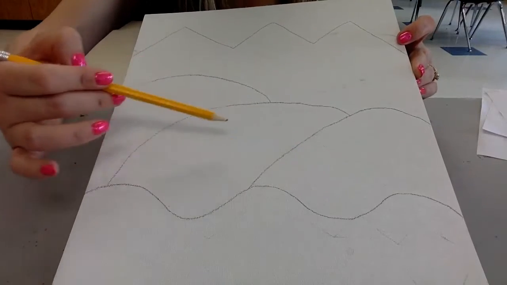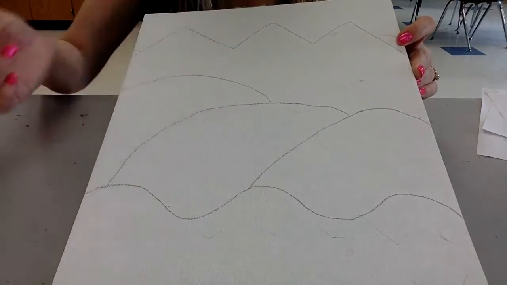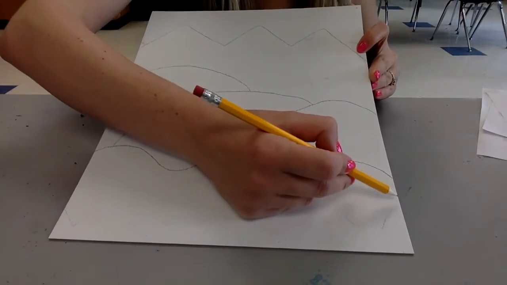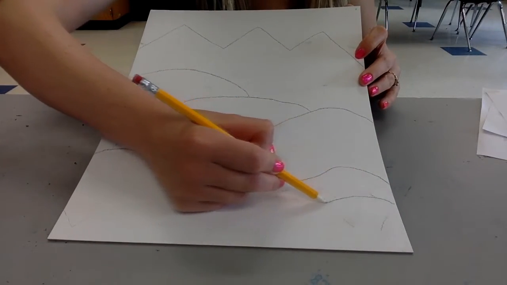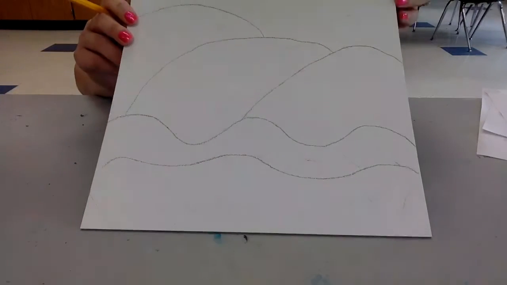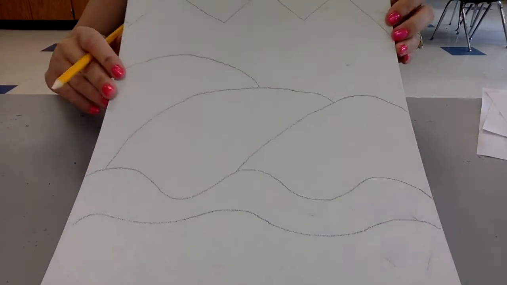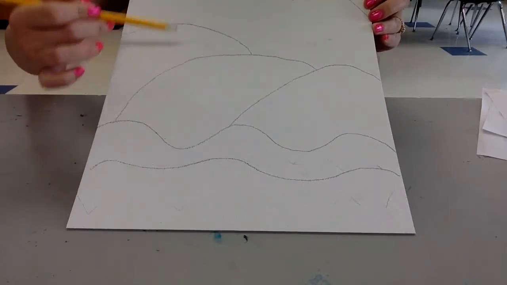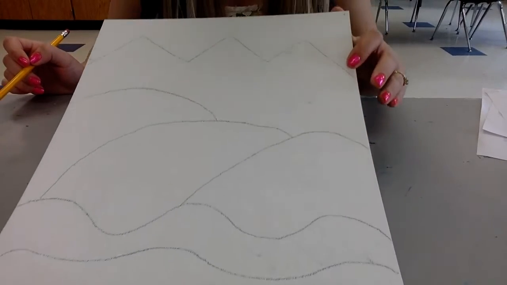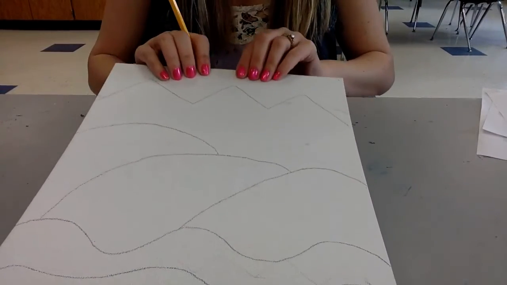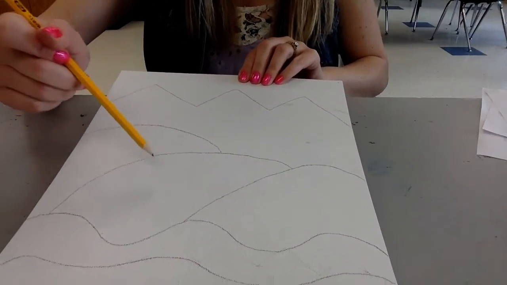1, 2, 3, 4, 5. I need one more. So I think I'm going to go right down here and make that same line that I first did. Perfect. Now I have 1, 2, 3, 4, 5, 6 sections. And this is the sky, so that does not count. I want 6 land sections.